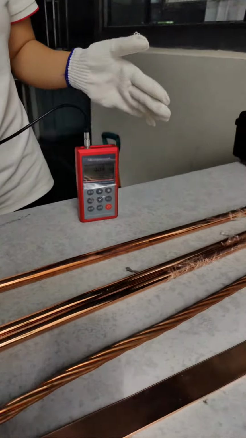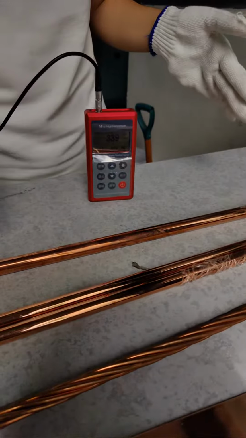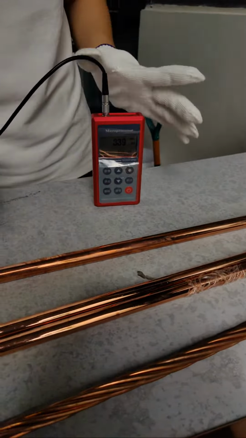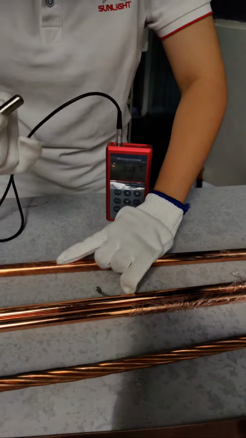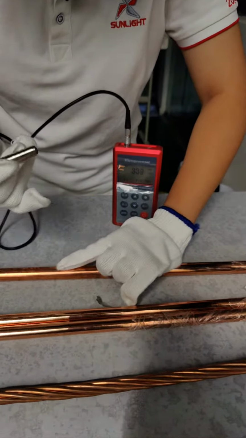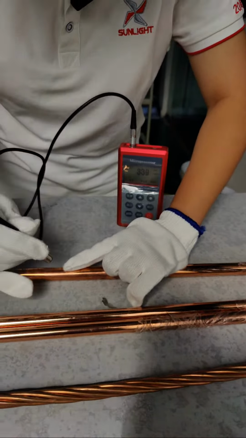Choose a random point, right? It's a very big challenge. You can name a point as you want. You can point where I should test. How about we test here? Is that okay? Okay, let me choose this one. See if it can reach the UL standard.